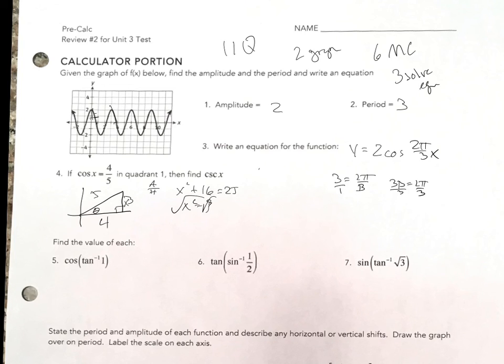Cosecant, I'm not so good at cosecant, but I know that the sine is opposite over hypotenuse, so then we know that cosecant is hypotenuse over opposite. So the cosecant of the angle is positive, we're in the first quadrant, hypotenuse 5, opposite 3.